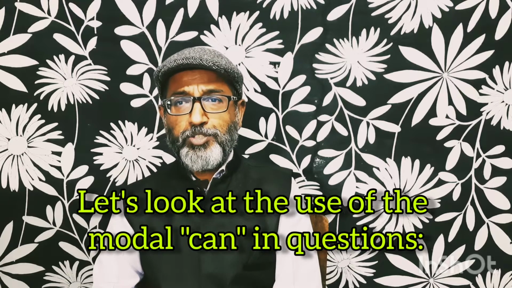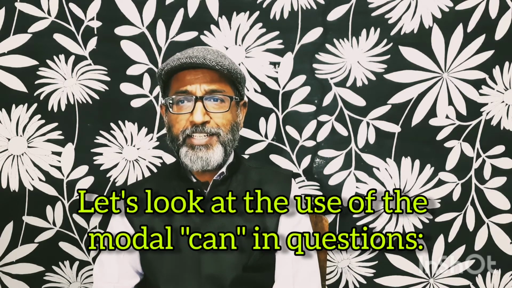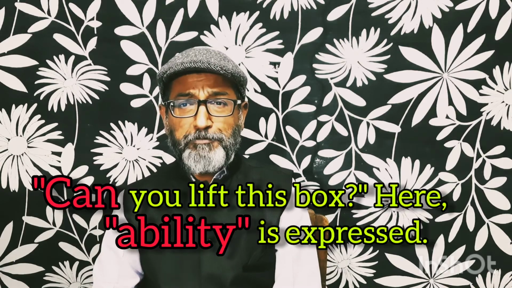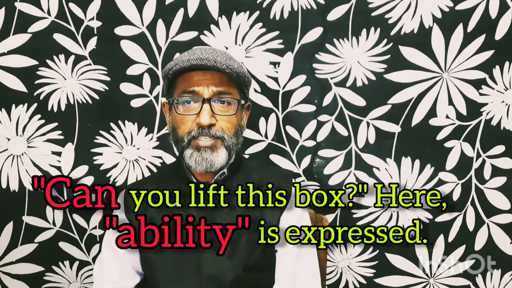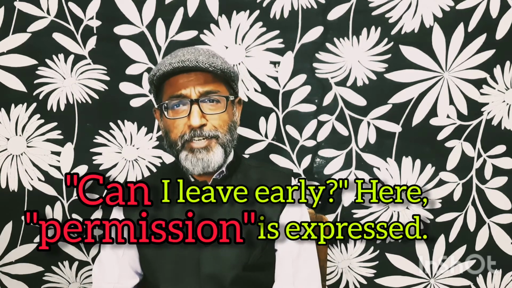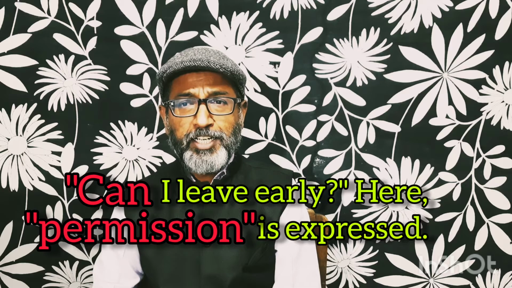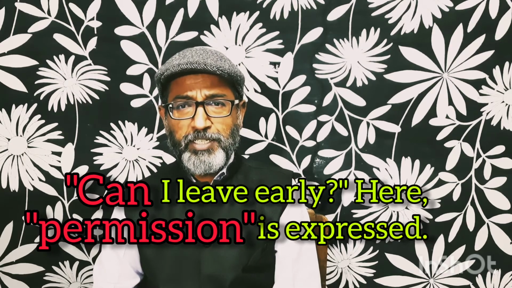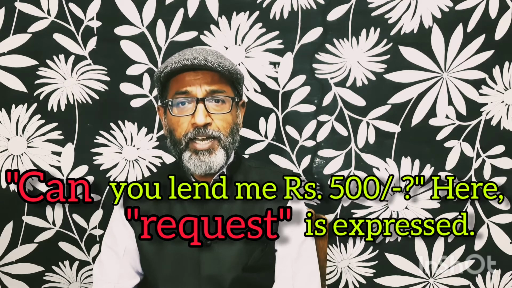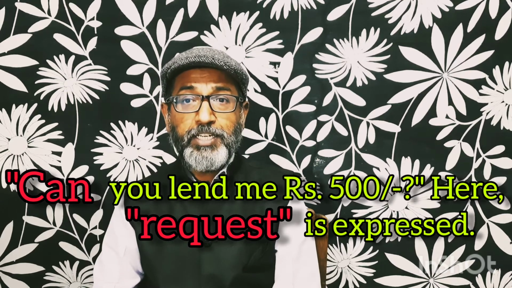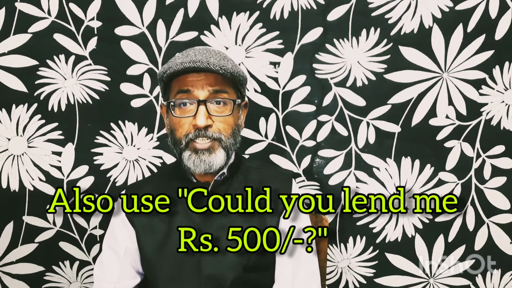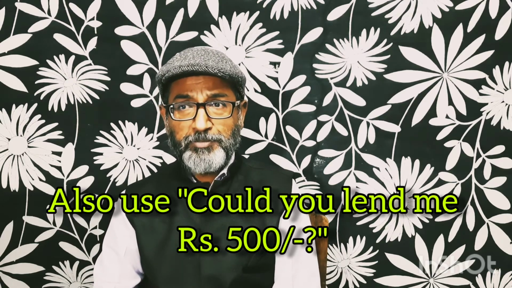Let's look at the use of the modal can in questions. "Can you lift this box?" Here, ability is expressed. "Can I leave early?" Here, permission is expressed. "Can you lend me rupees 500?" Here, request is expressed. Also use, "Could you lend me rupees 500?"